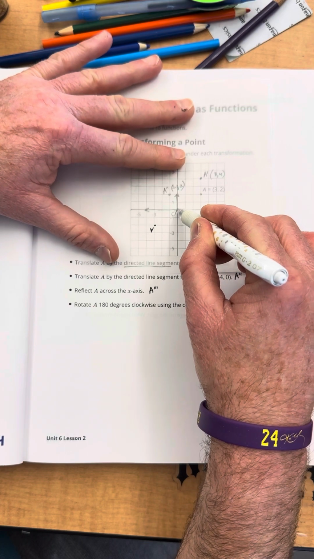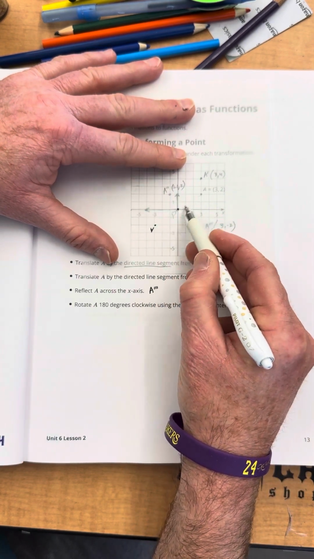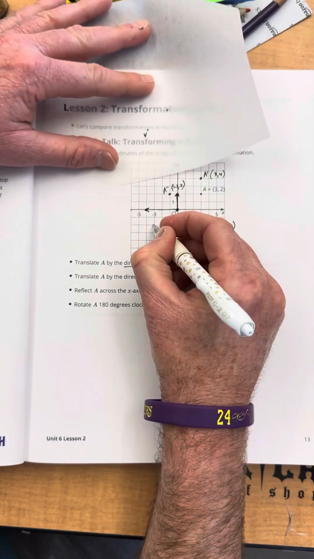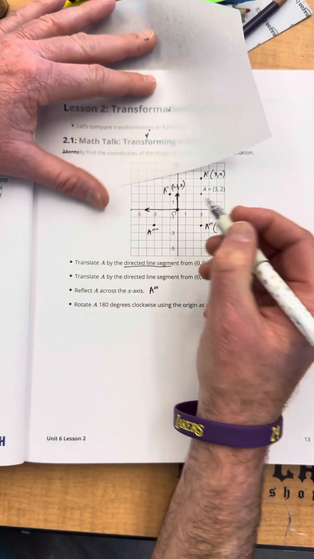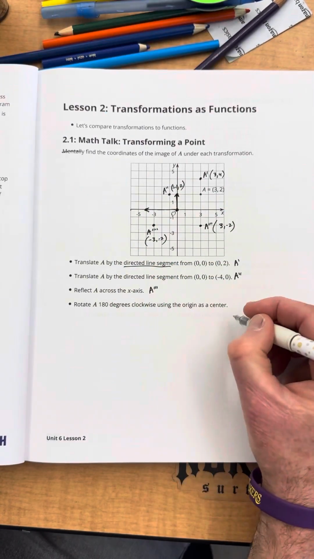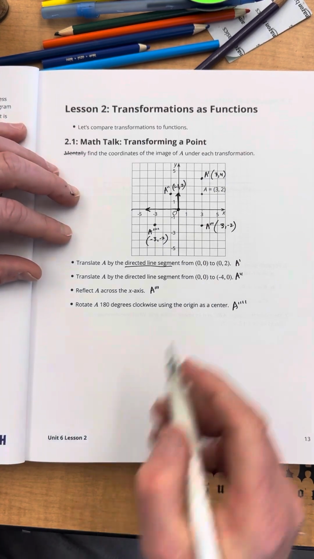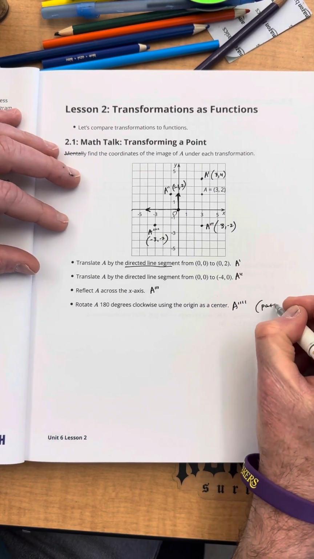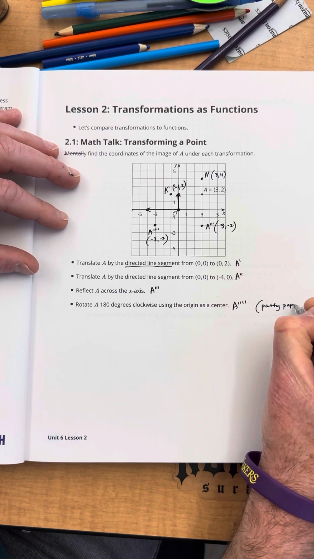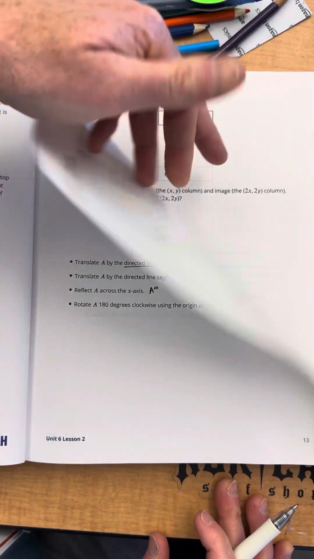There it is. It's right here. See, 180, straight line. So this is going to be A quadruple prime. And the coordinates are negative 3, negative 2. All right. So this is the only one that required patty paper. Eventually you'll get to the point where you won't need that. That was the first one.